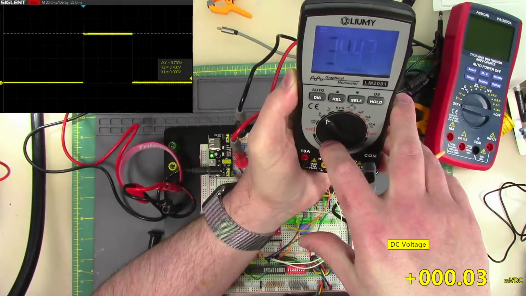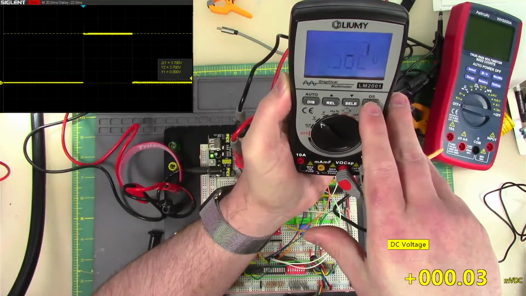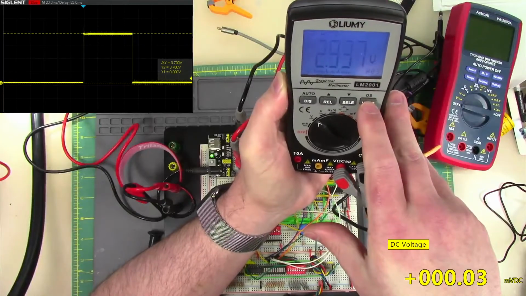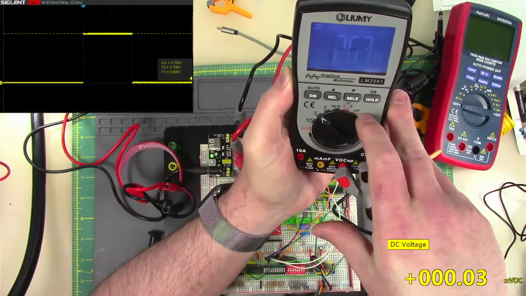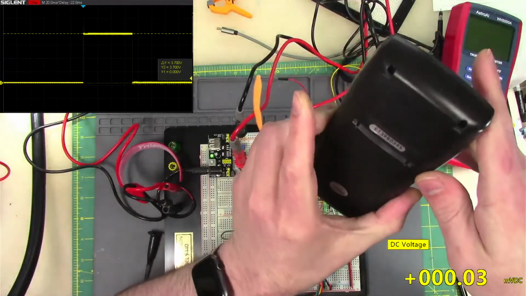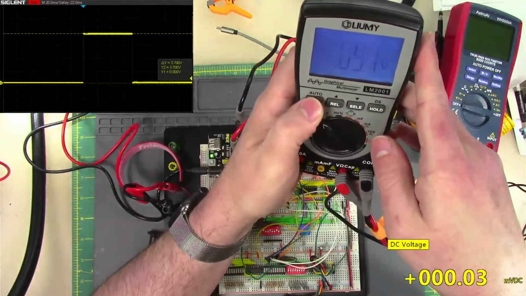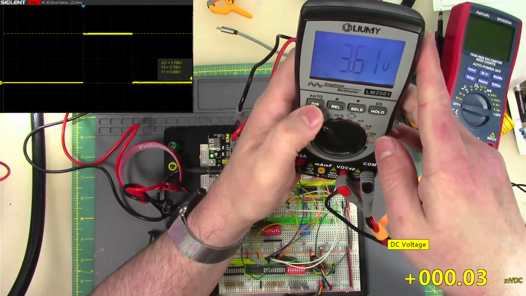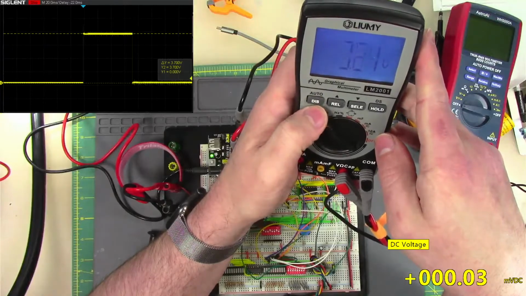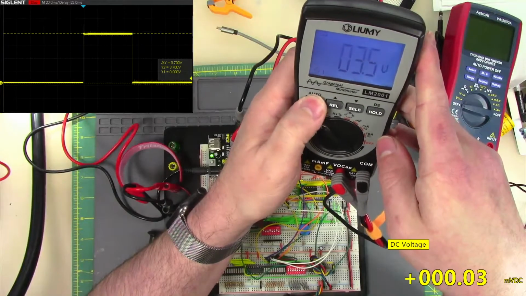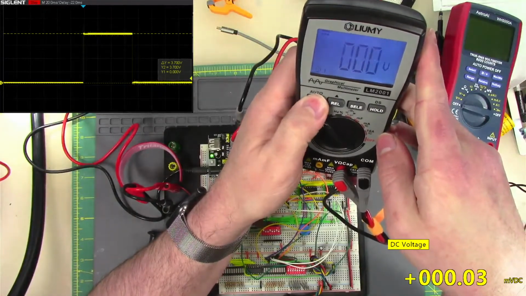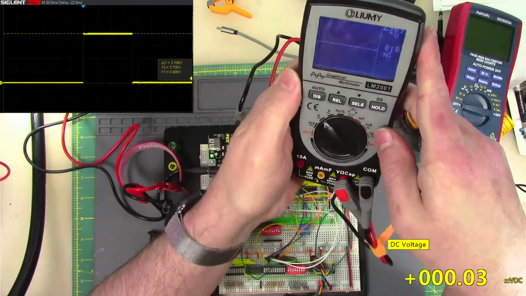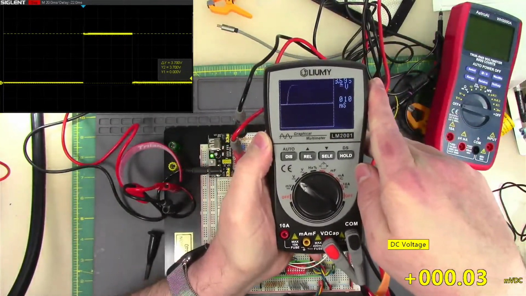Okay, that put me in auto mode. Puts me in hold. Yeah, so I'm not sure how to get it into that. That's out of auto mode. There it goes. So that's in graphical mode.